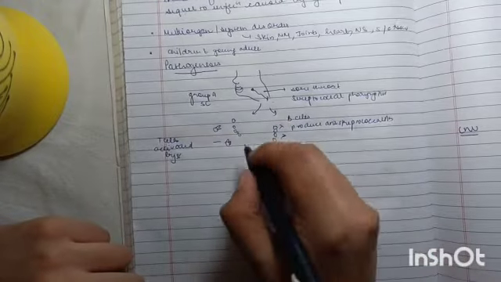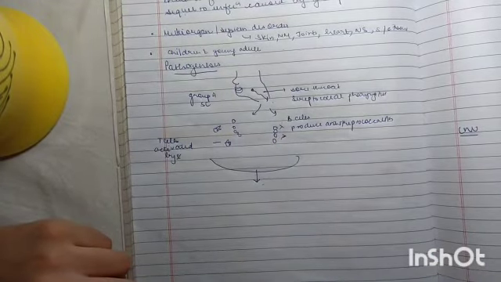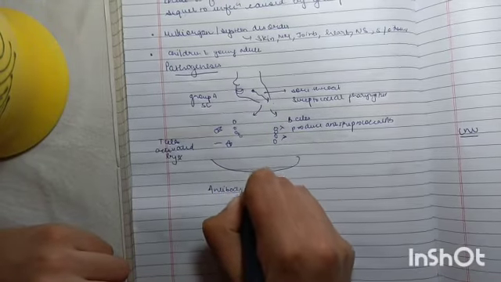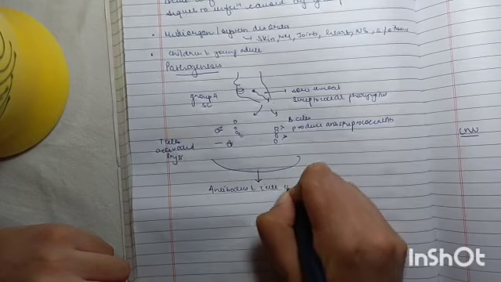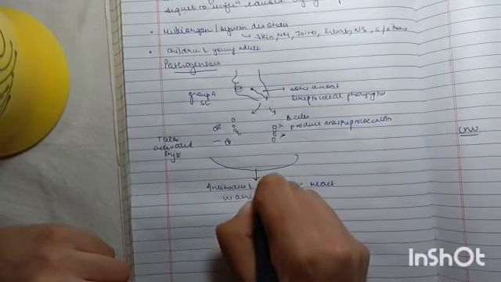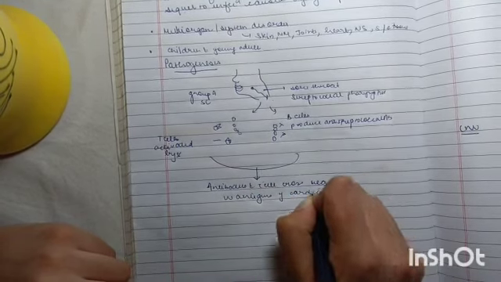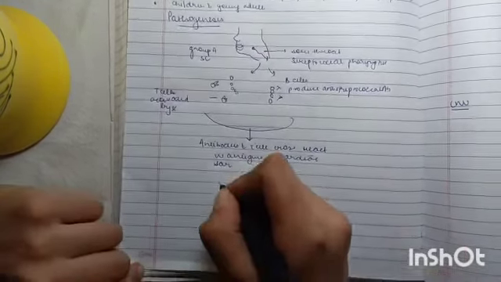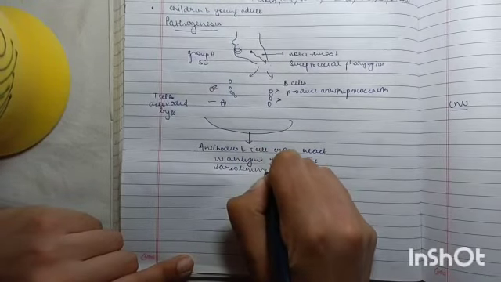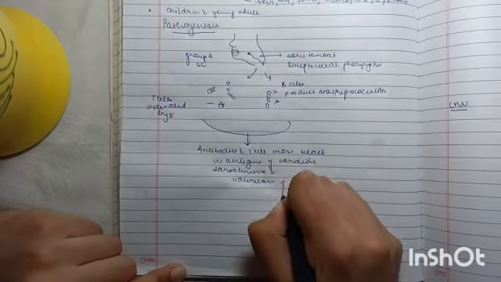Now all these will combine, right? And we will see that the antibodies and the T cells cross react with antigens of cardiac sarcolemma and valvular glycopeptides.